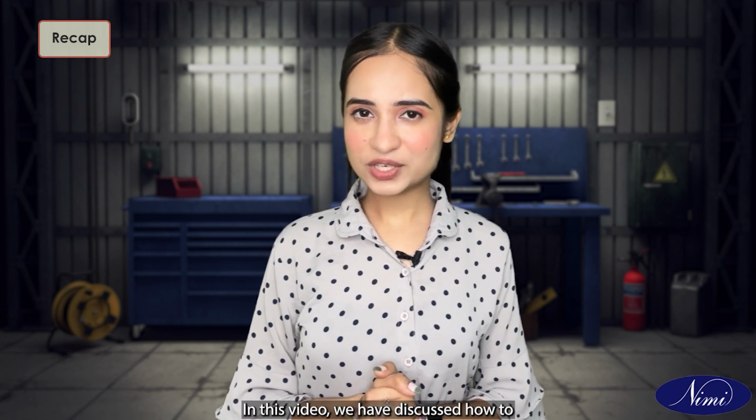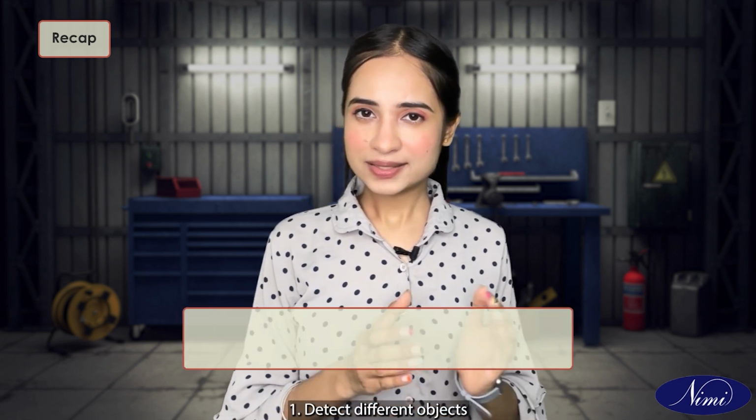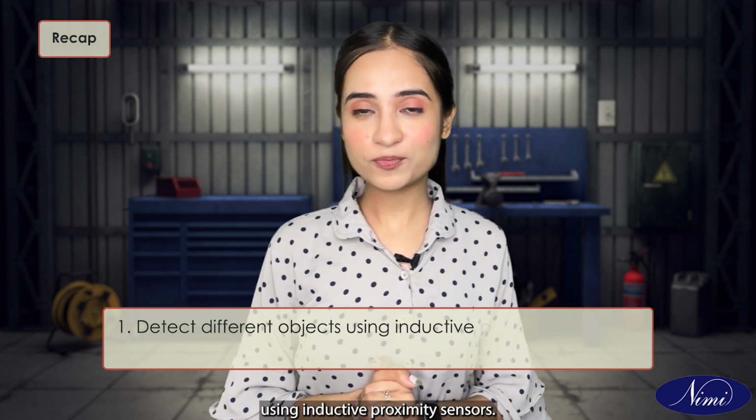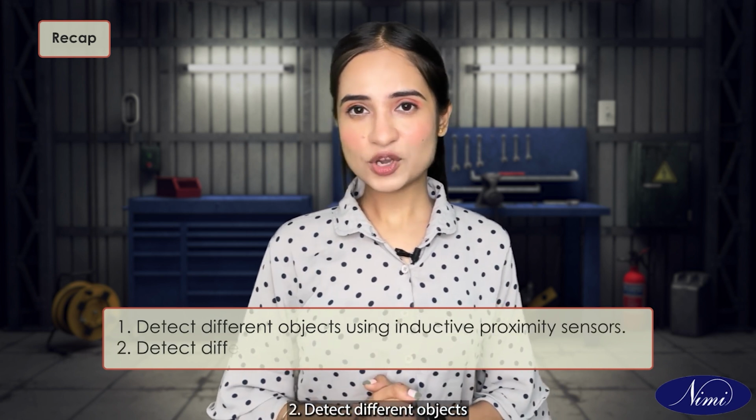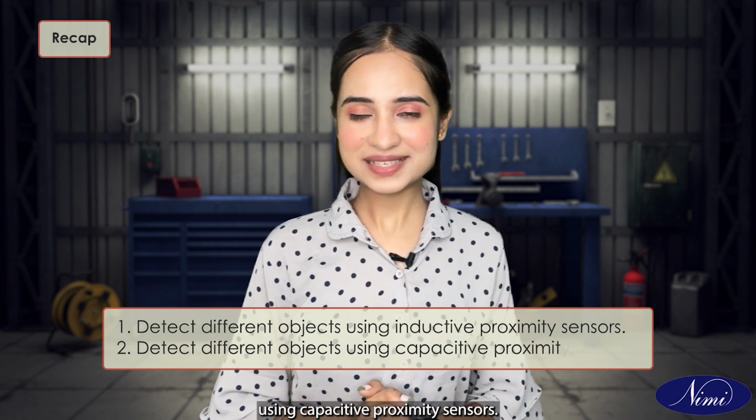Recap. In this video, we have discussed how to detect different objects using inductive proximity sensors. Detect different objects using capacitive proximity sensors.